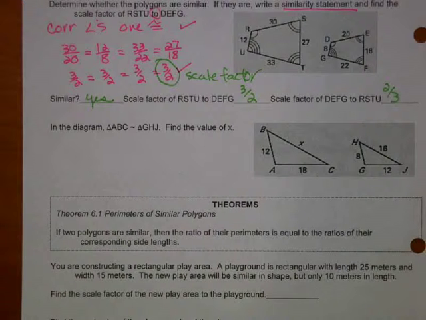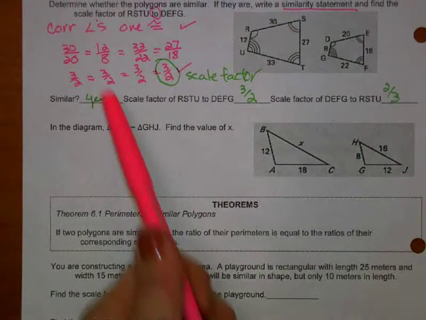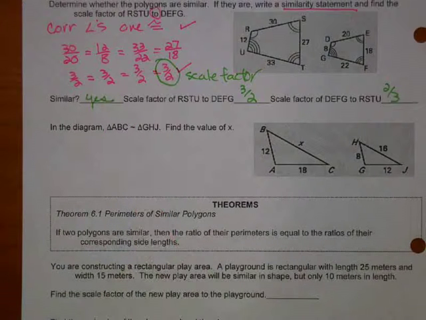How'd I get the scale factor again? It's just the ratio of the corresponding sides, right? That's it. Okay. All right.